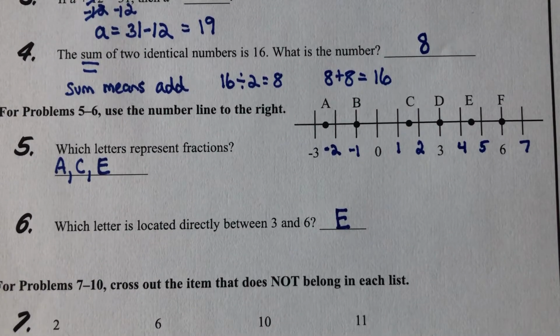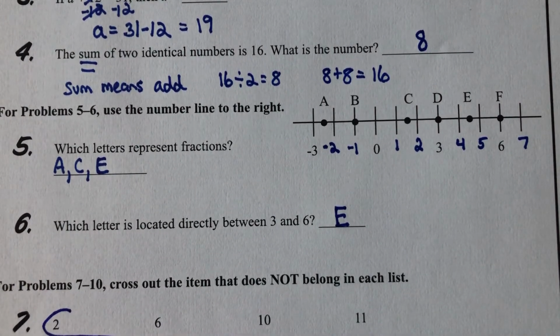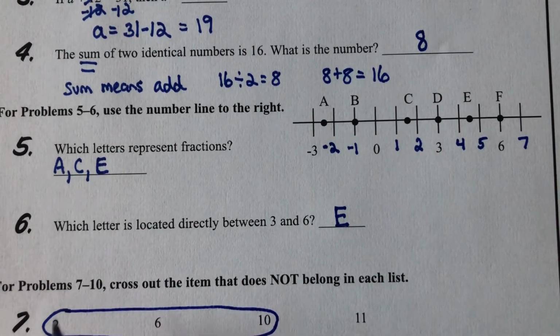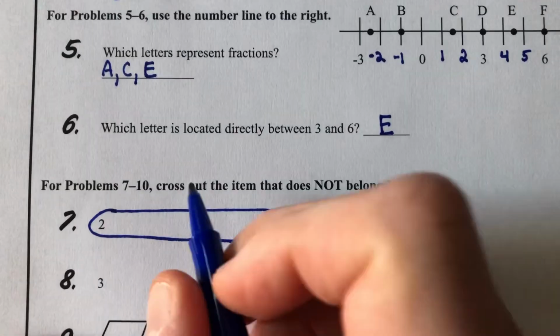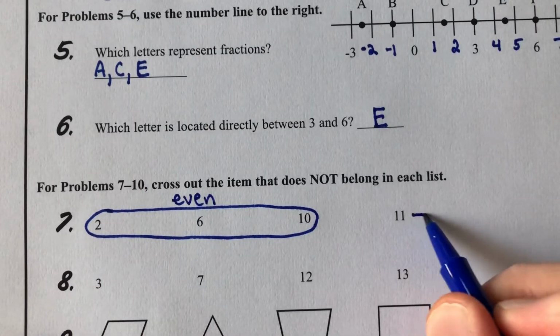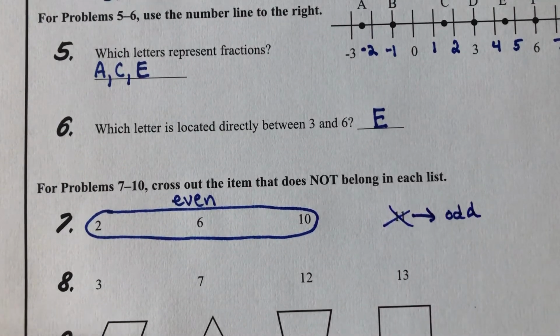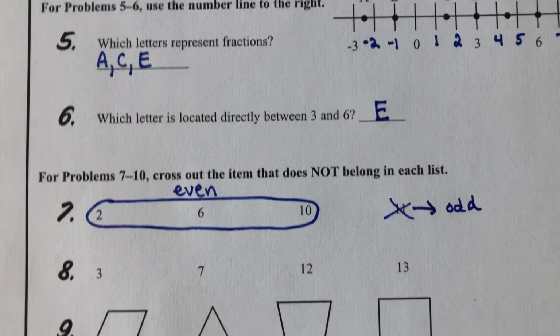For problems 7 through 10, cross out the item that does not belong in each list. Well, 2, 6, and 10, those are all even numbers. And then 11 is an odd number, so that wouldn't go with the other 3.